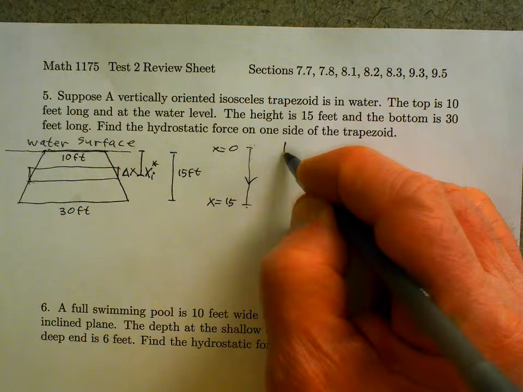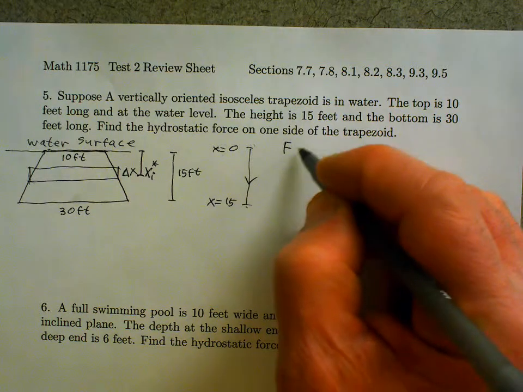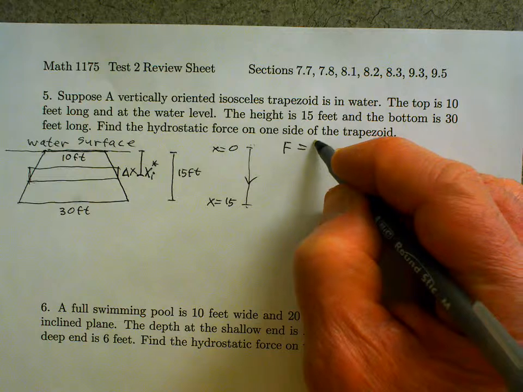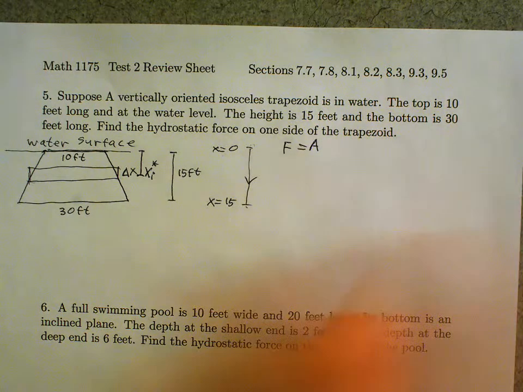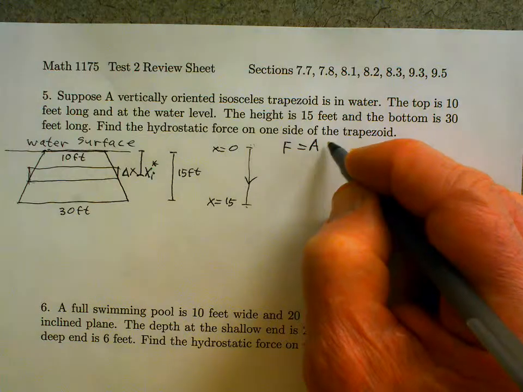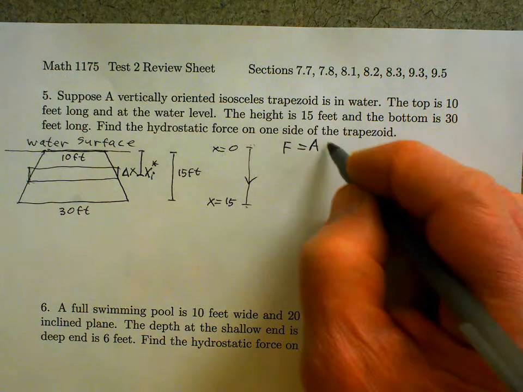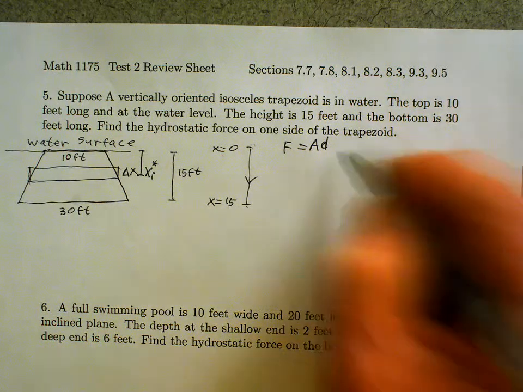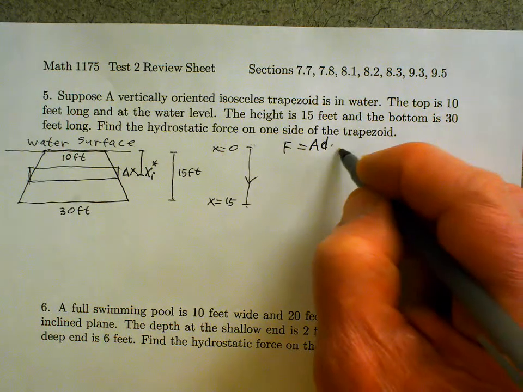So here we're using the hydrostatic force formula. It's the area of the rectangle times the depth, and then times rho times g.